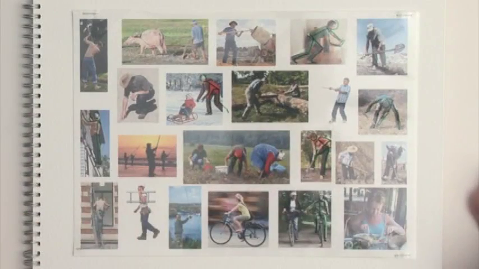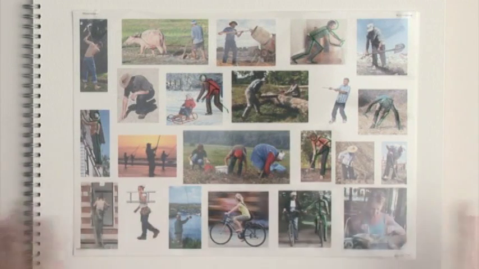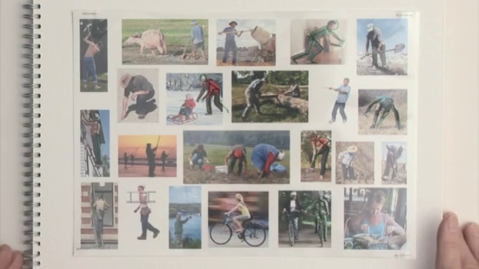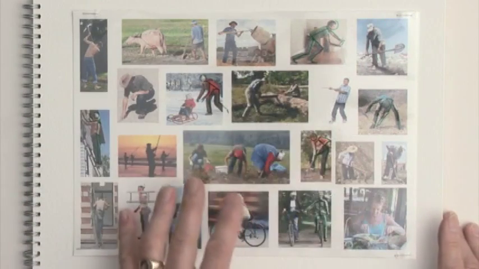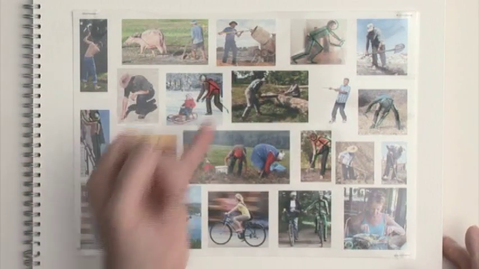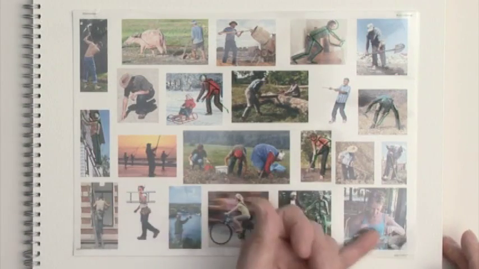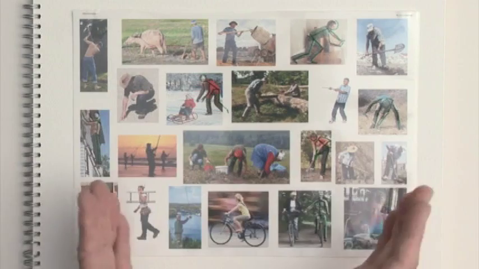Okay, we've looked at passive figures where people are standing or walking or generally going about the business without particularly drawing attention to themselves. Now in this set of figures what we've got is what I call active figures, where they're all doing something. They're pushing, or they're digging, or they're cycling, or they're eating. It doesn't matter what it is.